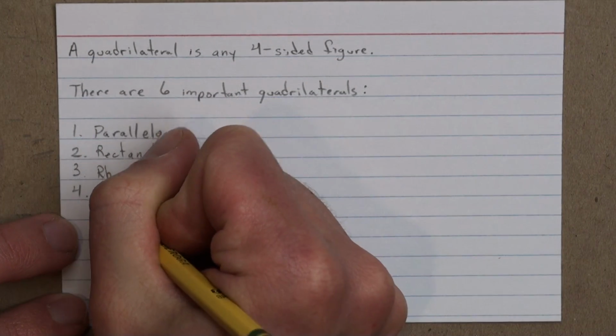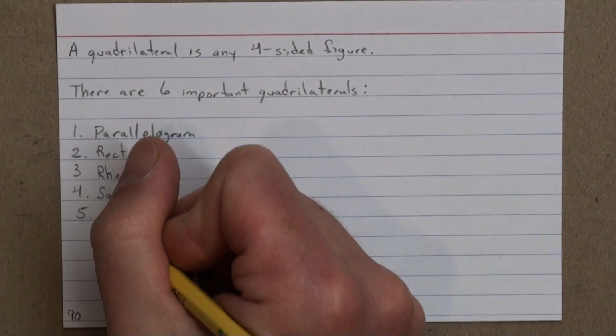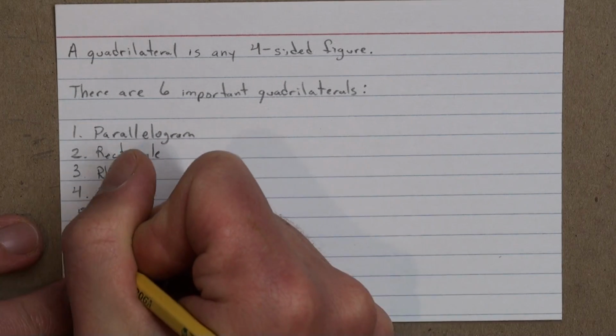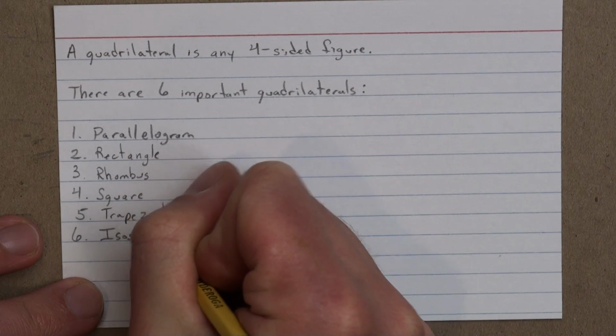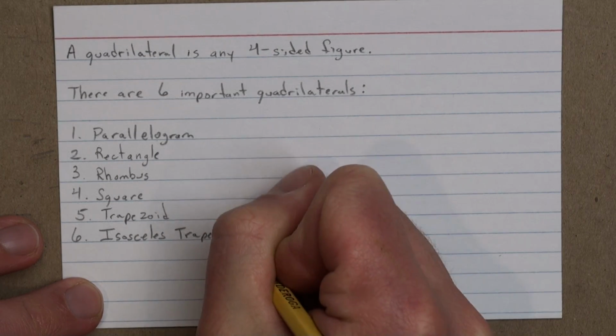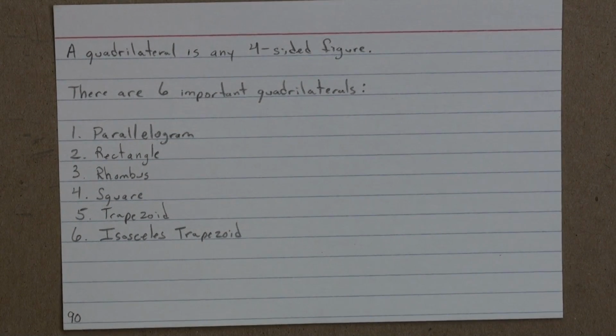Number 4, square. Number 5 is trapezoid. And number 6 is isosceles trapezoid. Okay. Now, if I can give you some quick sketches, or if I'm going to save that for another card.